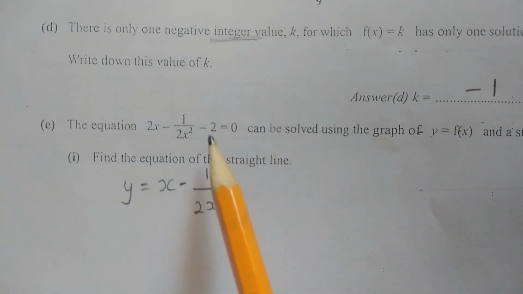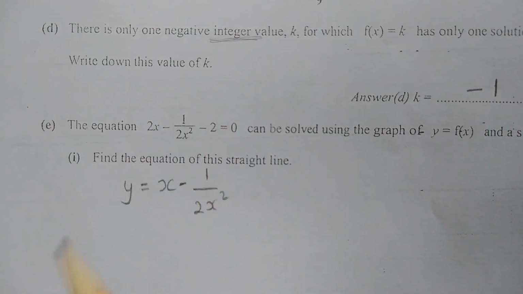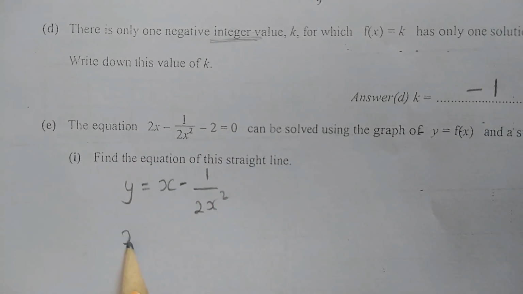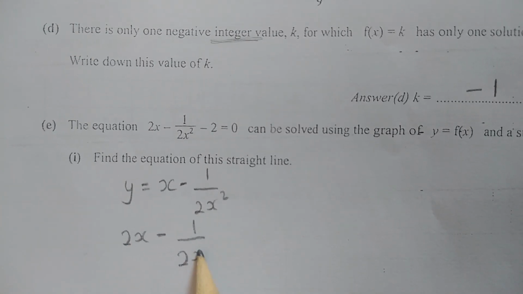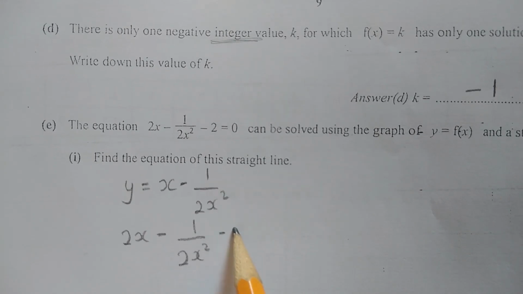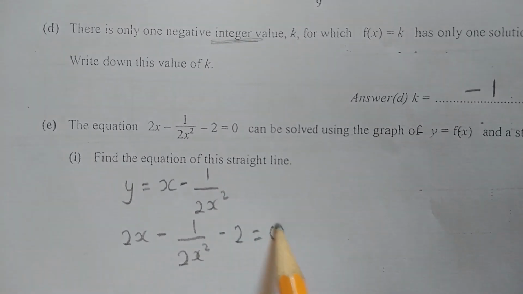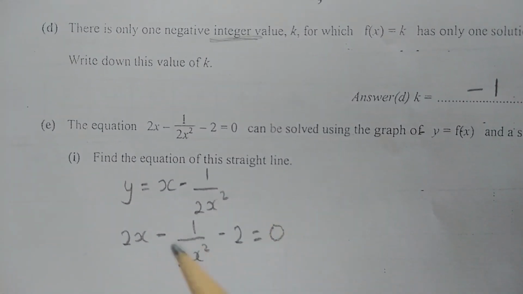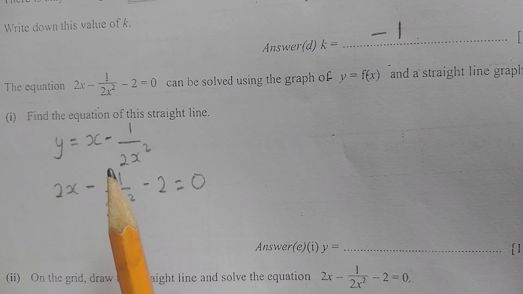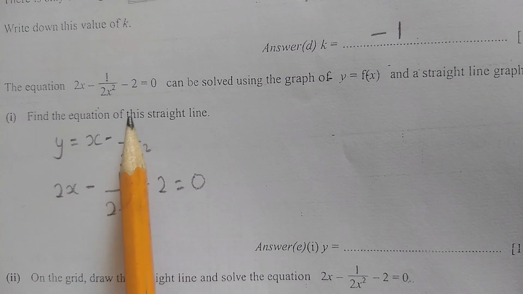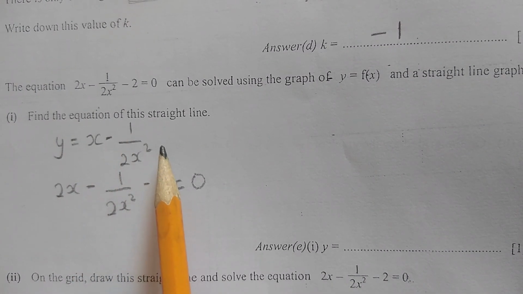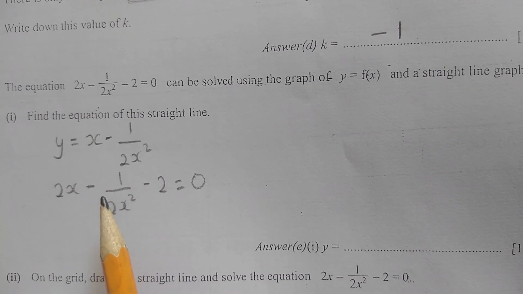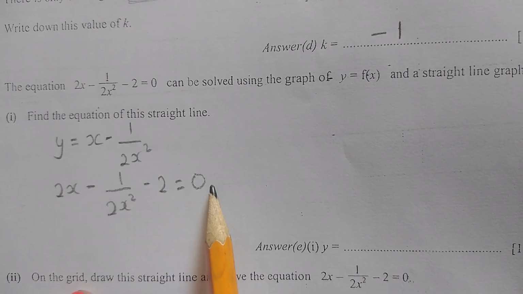And this one we have 2x minus 1 over 2x squared minus 2 equals 0. Okay, so we're going to make sure that on our left side we are left with this x minus 1 over 2x squared. The other ones we're just going to move to our right.